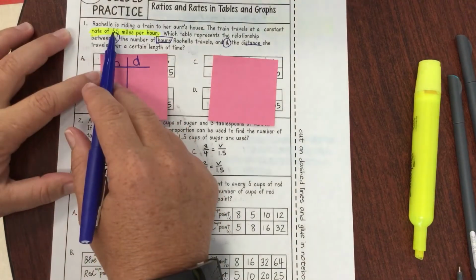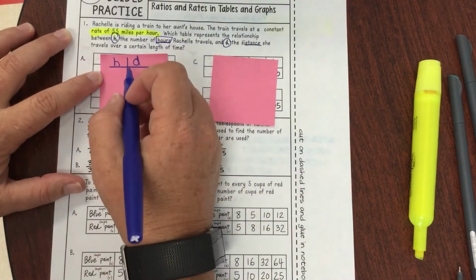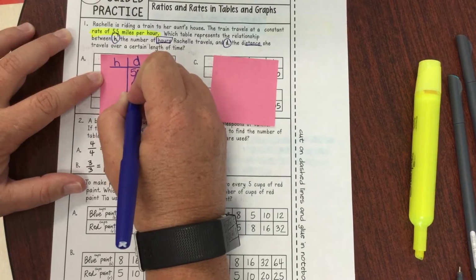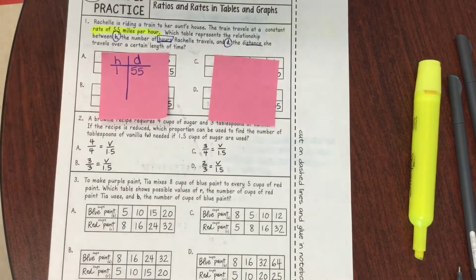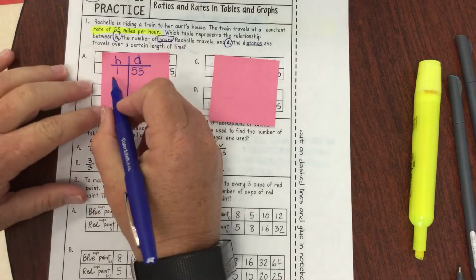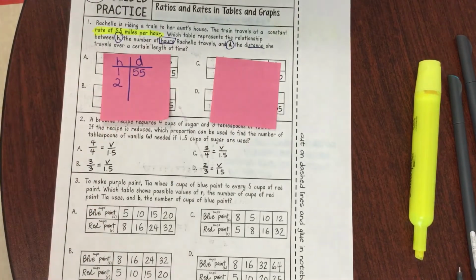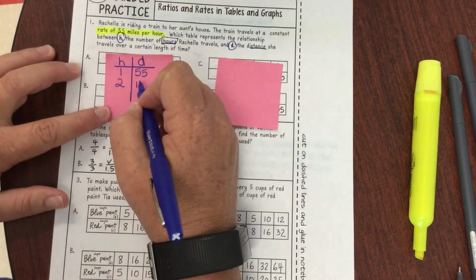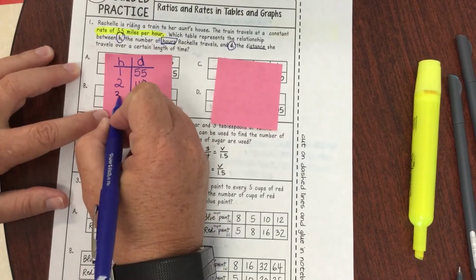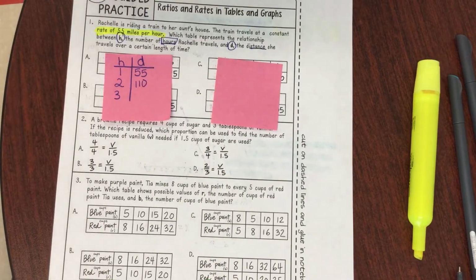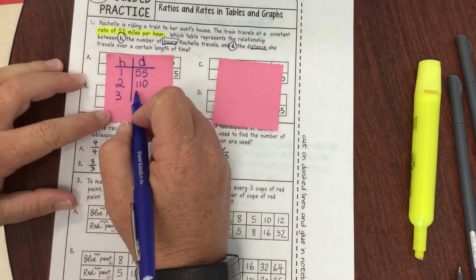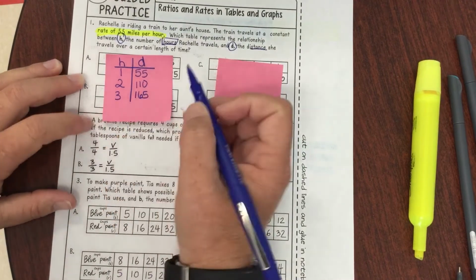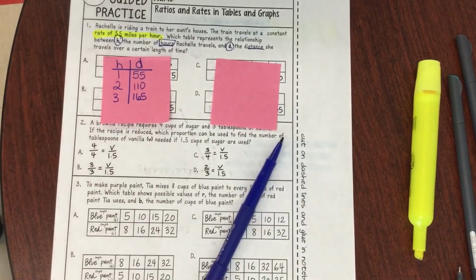I know that it's 55 miles for every hour, correct? Yes? All right, so if I traveled 2 hours, how much would it be? 110. And what about 3 hours? How far would I go? 165. So that is my table, right?